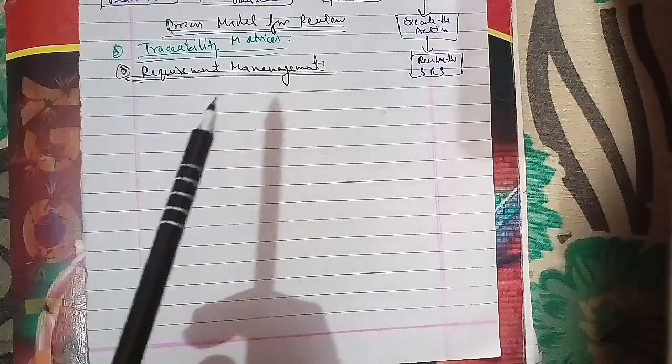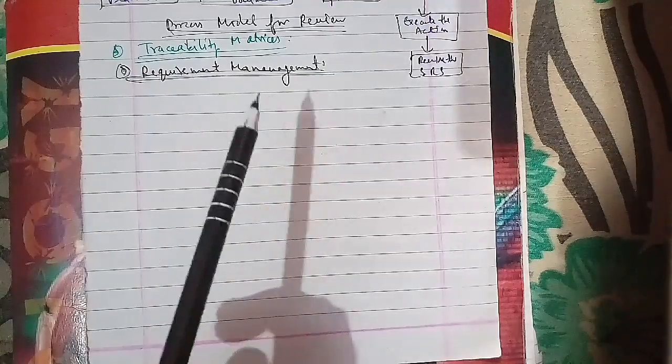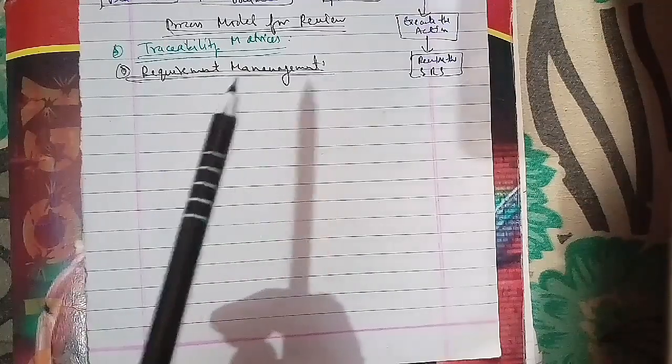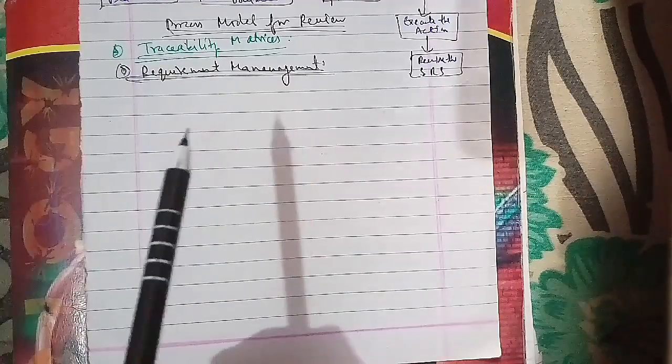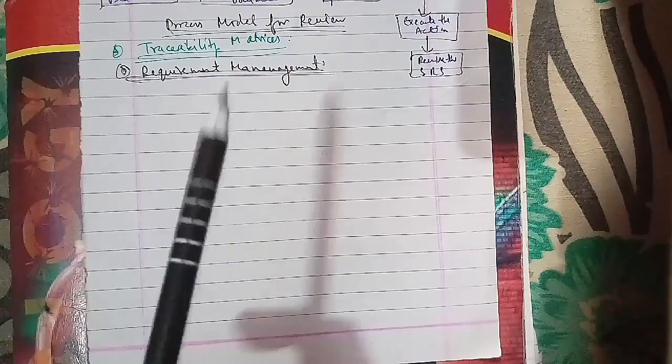Feasibility study. In terms of feasibility study, the definition is: a feasibility study is a study made to decide whether or not the proposed system is worthwhile. And then we'll talk about the activities undertaken by the feasibility study here.